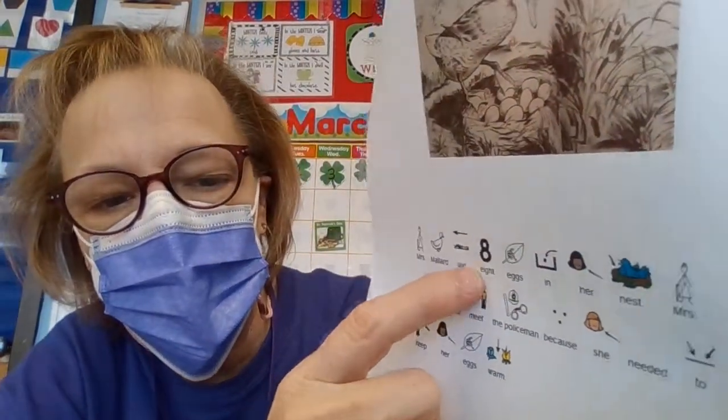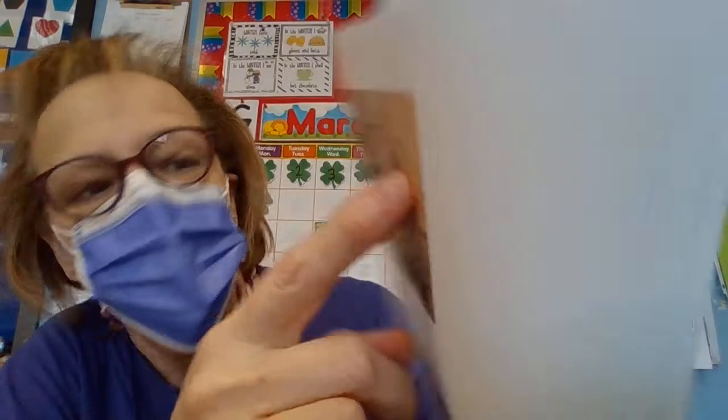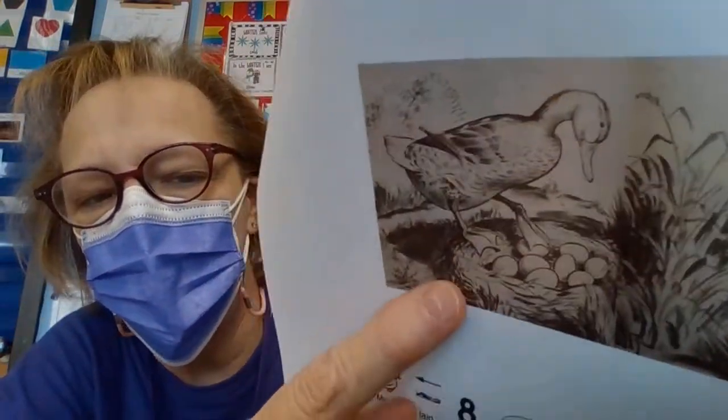Mrs. Mallard laid 8. 8. Cool. 8 eggs in her nest. Mrs. Mallard could not meet the policeman because she needed to keep her eggs warm. That's why she put some of their soft feathers in there to keep it warm and make it cushioning.